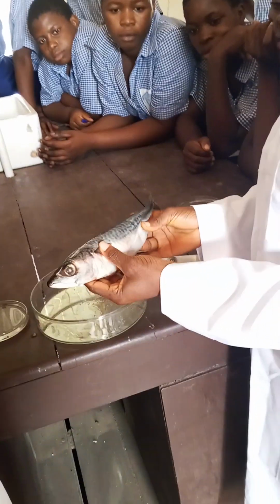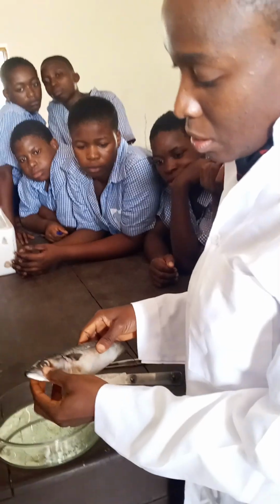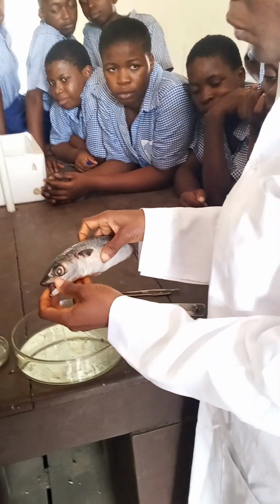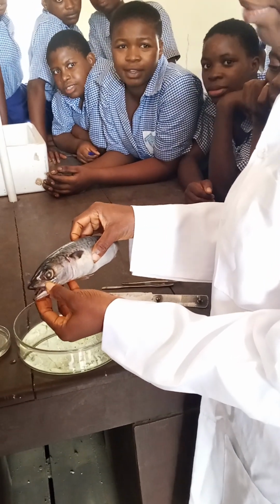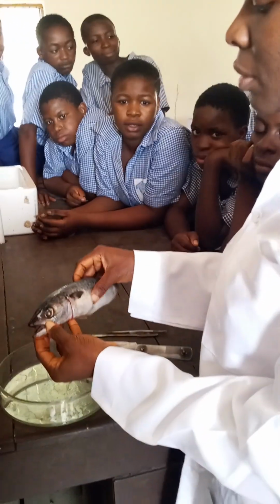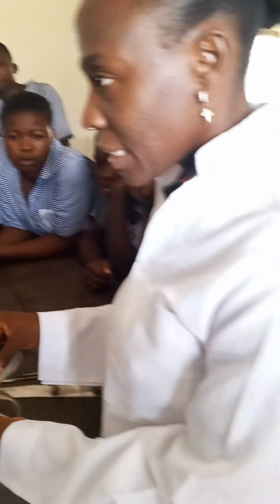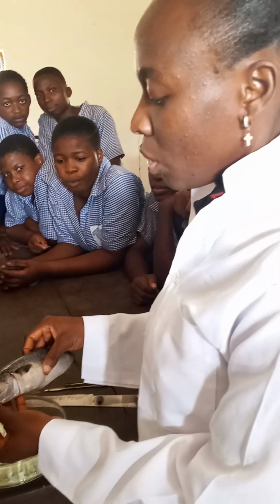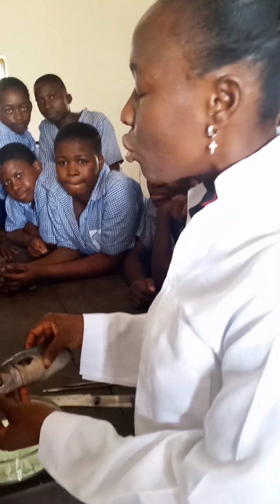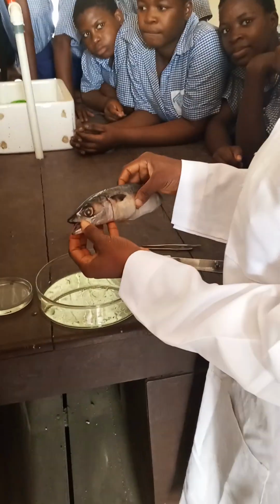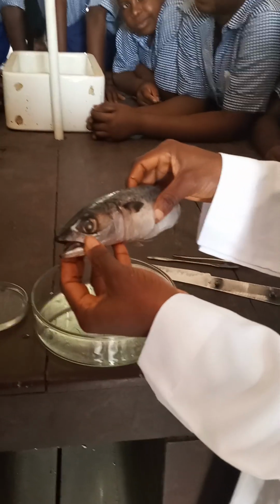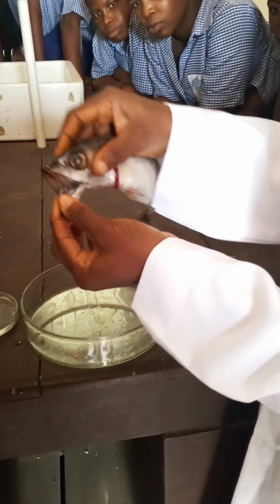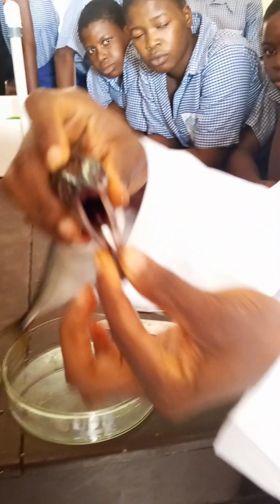Now, in this fish, we are going to examine the gills. This is my mackerel. Where does this fish live? In the water. The habitat is the water. So the fish takes oxygen from the water and removes carbon dioxide into the water. The flow of water into the fish is controlled by the closing and the opening of the mouth. When the fish wants to take oxygen, it will open its mouth in this way, exposing the buccal cavity. Can you see the buccal cavity, how it's exposed?